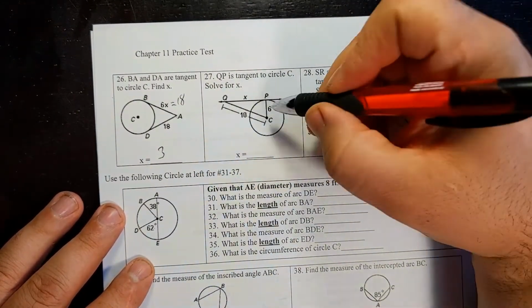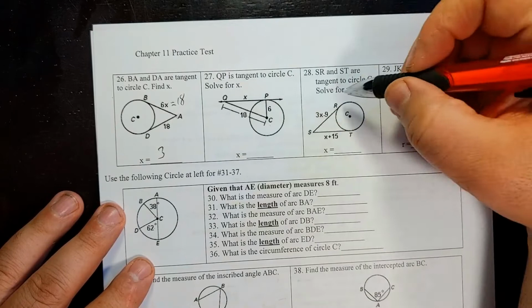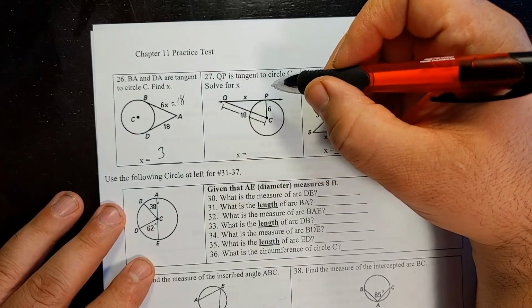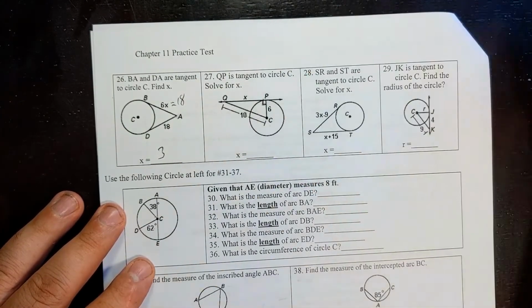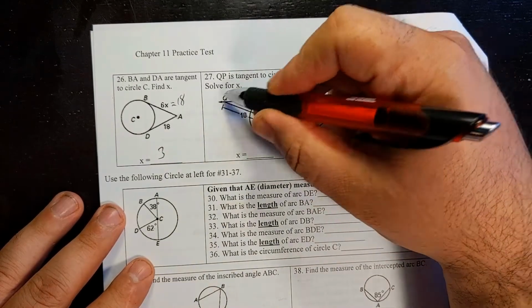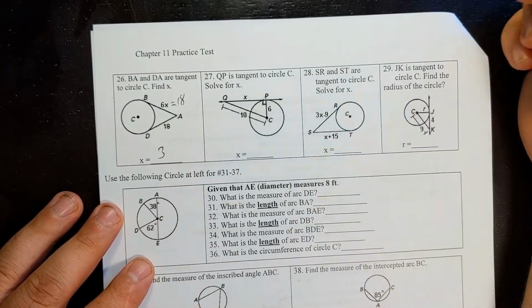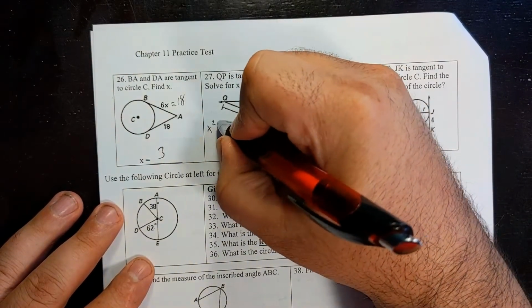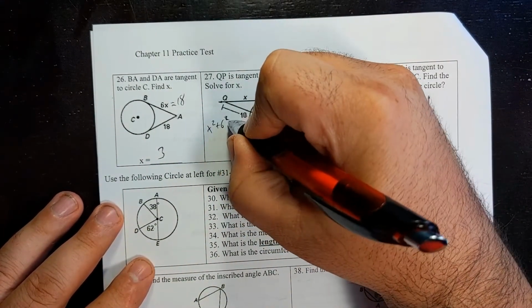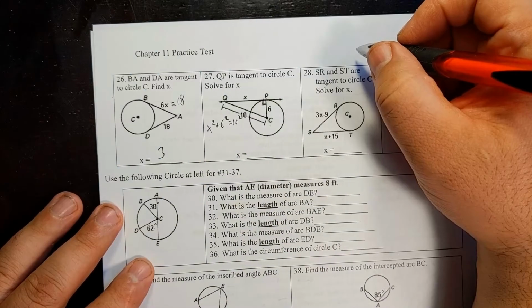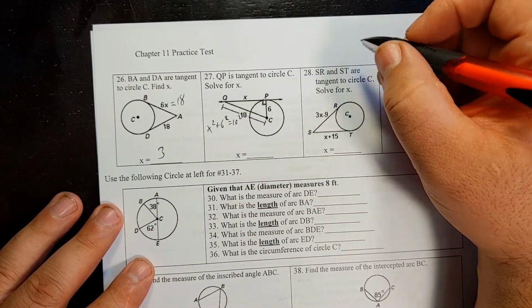On this one, because it's showing you that you have a tangent line, and then it tells you the radius, then that's going to be a right angle right there. So the radius hitting the tangent line at the point of tangent C. Then that means this is a right triangle, so you can use the Pythagorean theorem. So on this one, x squared plus 6 squared equals 10 squared.